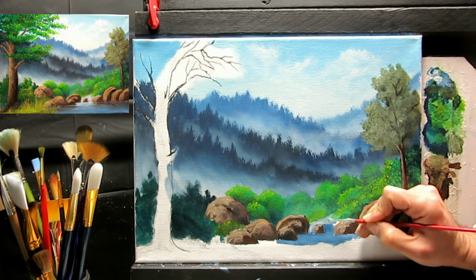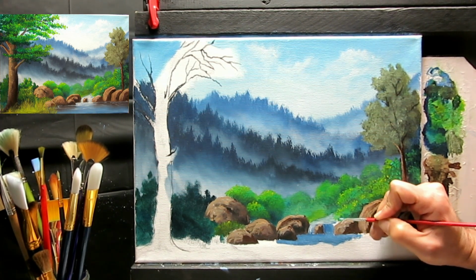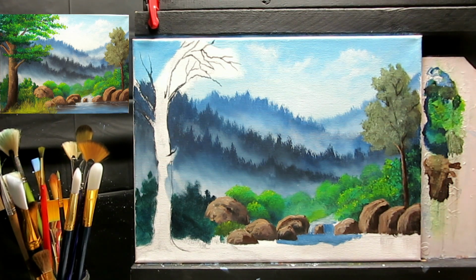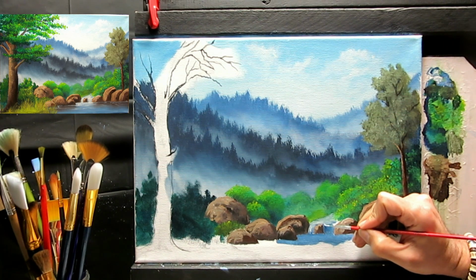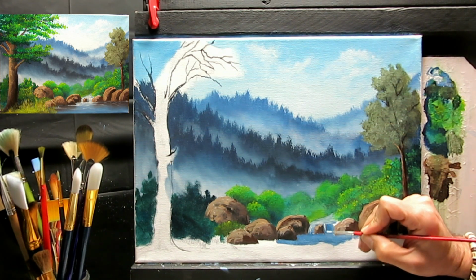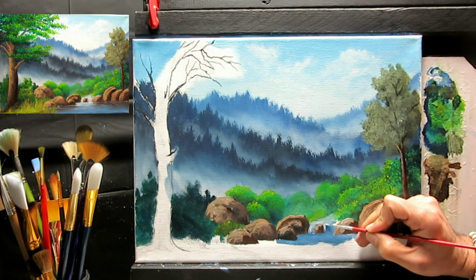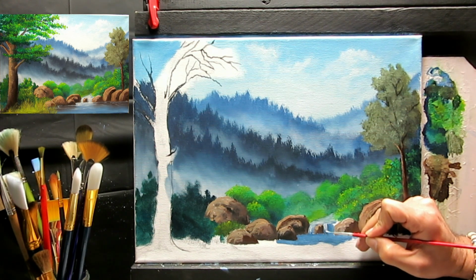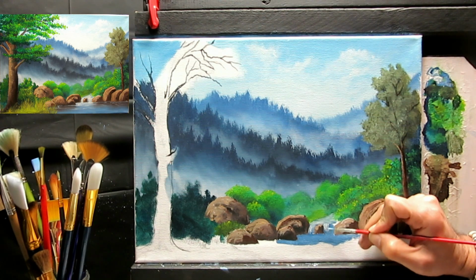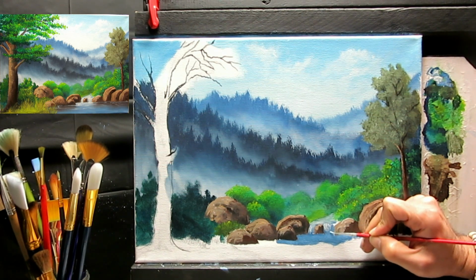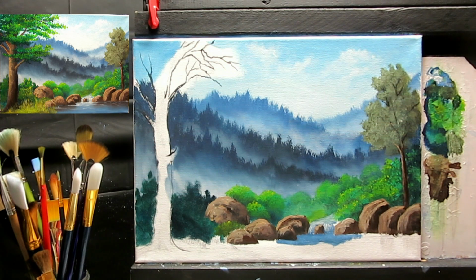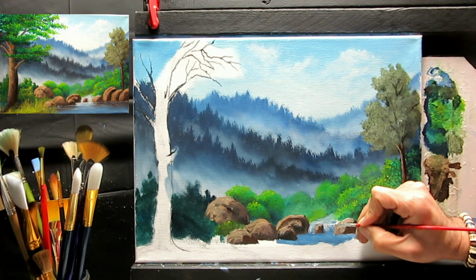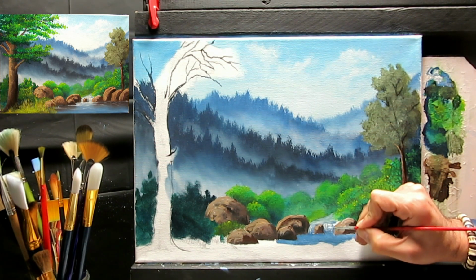Alright, creating an impression of a river coming toward us. And again, same idea, just tapping some white against that blue background, and we can create an impression of some waterfall.